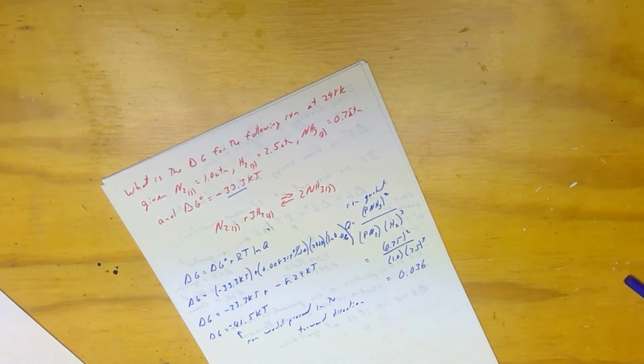All right. Let's try another one. I got two more to do, and then we're done. Let's get a little more space here.